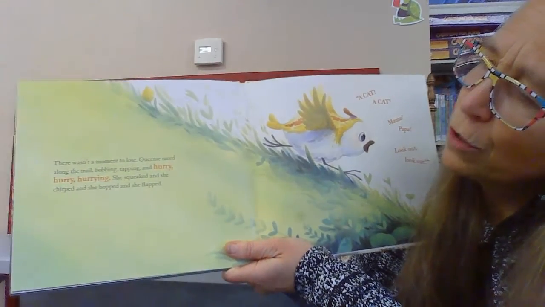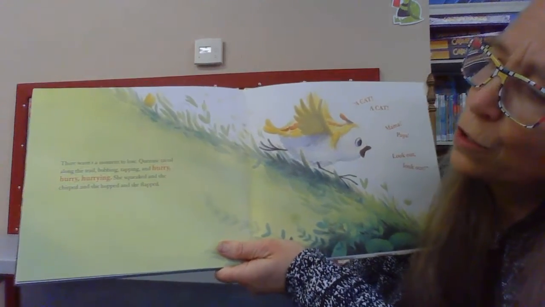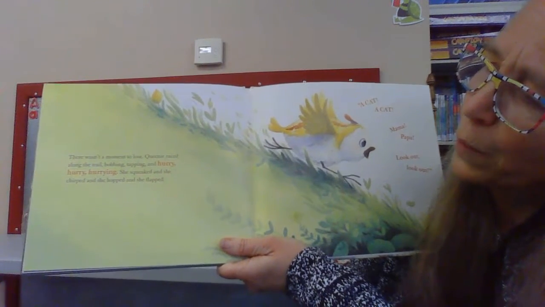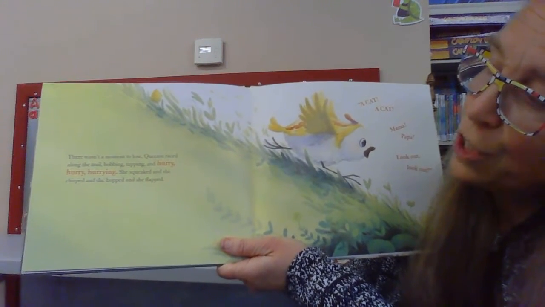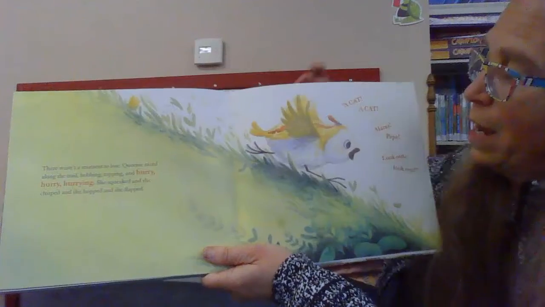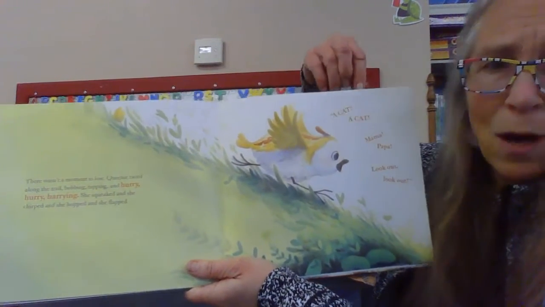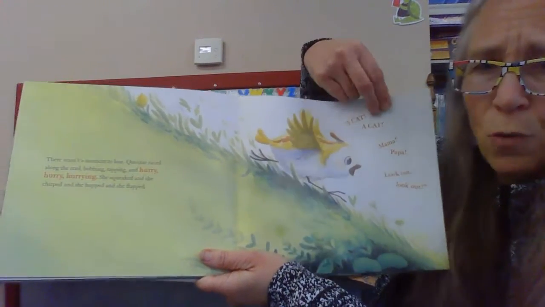There wasn't a moment to lose. Queenie raced along the trail, bobbing and tapping and hurrying. She squeaked and she chirped, and she hopped, and she flapped. A cat, Mama, Papa, look out, a cat, look out.